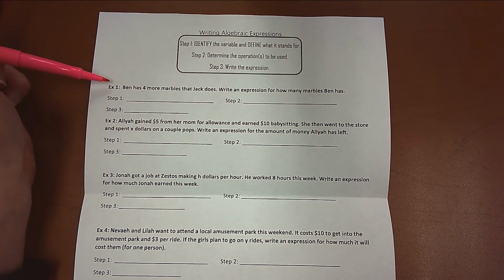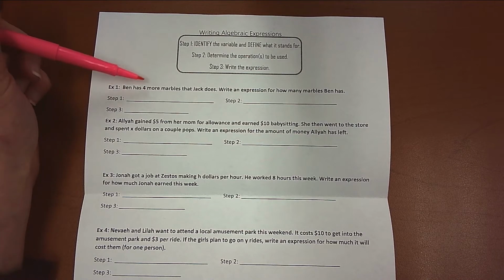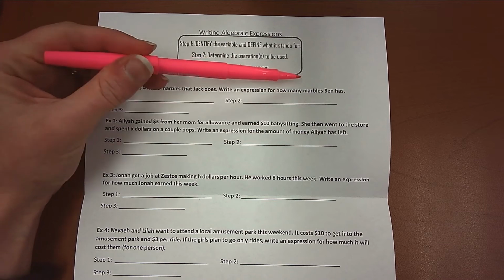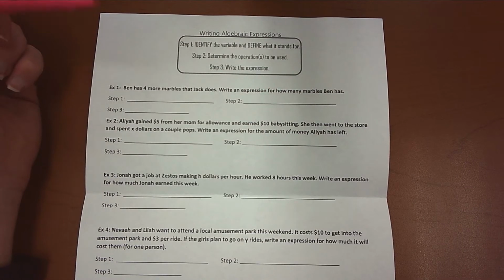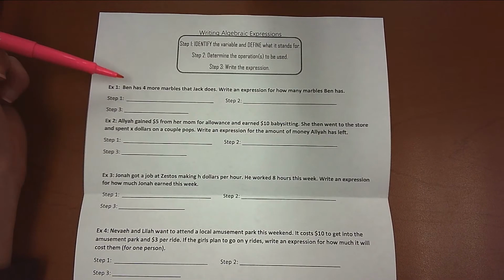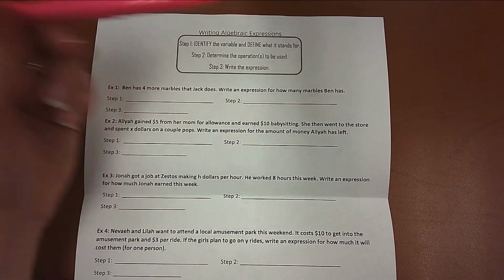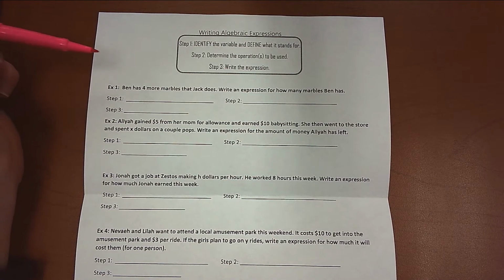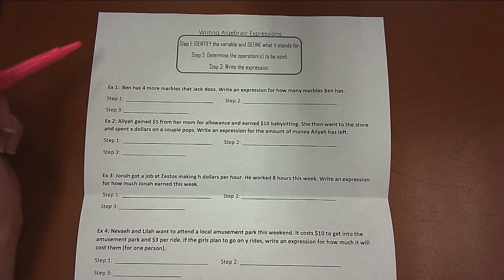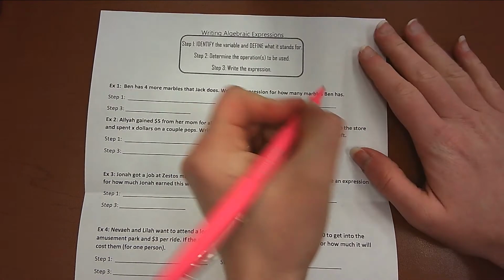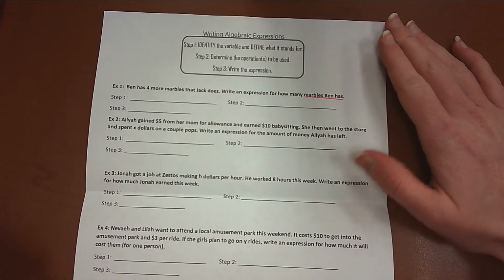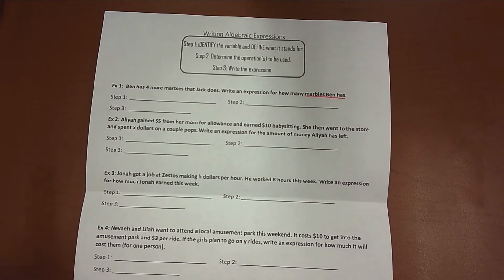So for this first example, it says Ben has 4 more marbles than Jack does. Write an expression for how many marbles Ben has. And so in this word problem, they don't give us the variable, so we get to pick our own variable. We can pick any letter A through Z. But they're asking us for how many marbles Ben has. And so that is what we're trying to figure out.